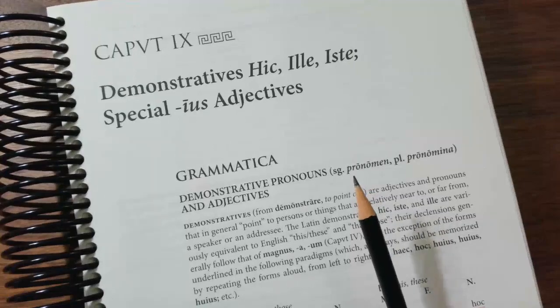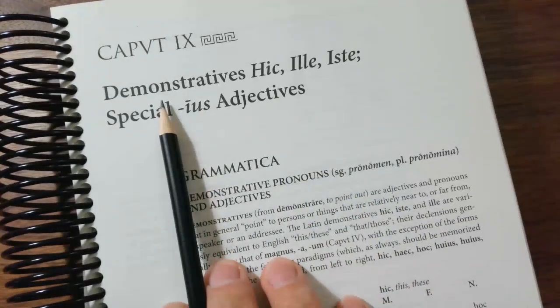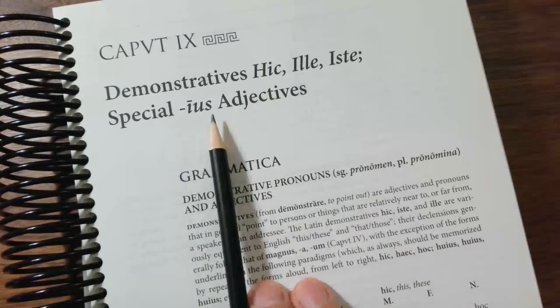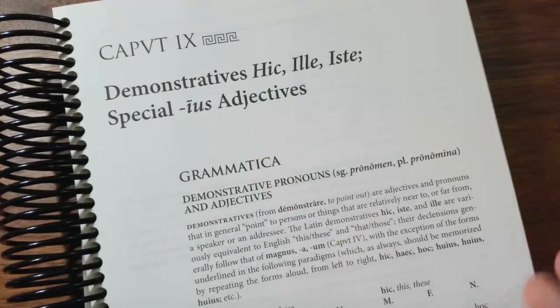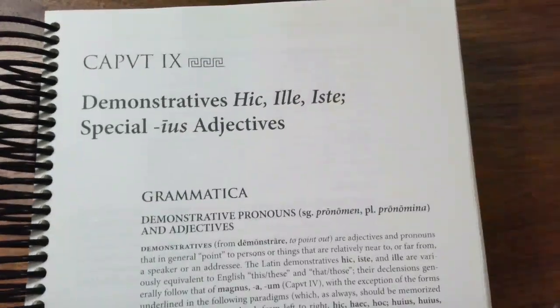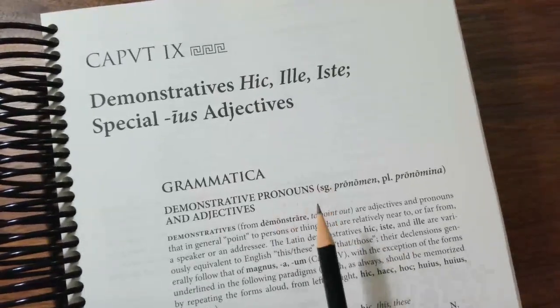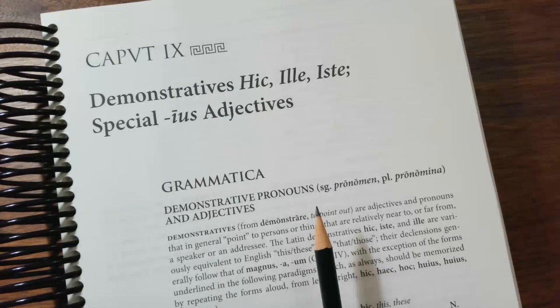Today we're going to be talking about demonstratives, hic, ille, iste, and then special use adjectives. There's nothing really too complicated about this. Most of this chapter is just going to be memorization, but there are some subtle connections I'd like to draw for you that will deepen your appreciation for Latin.